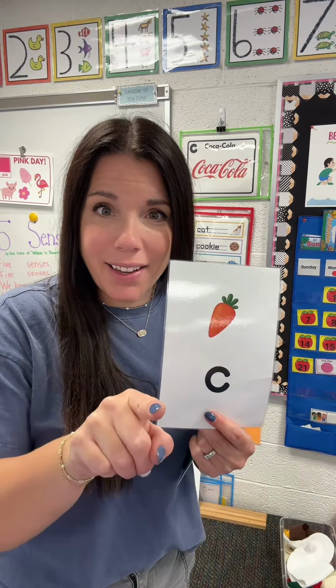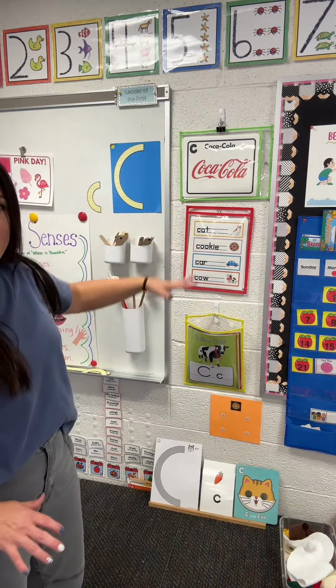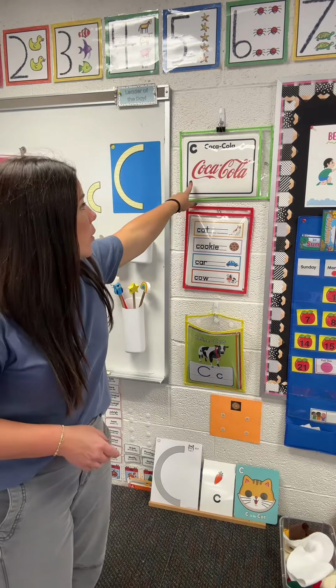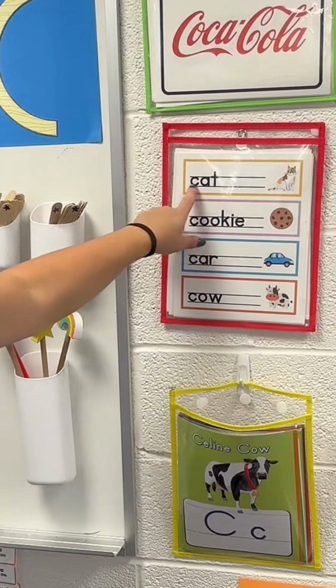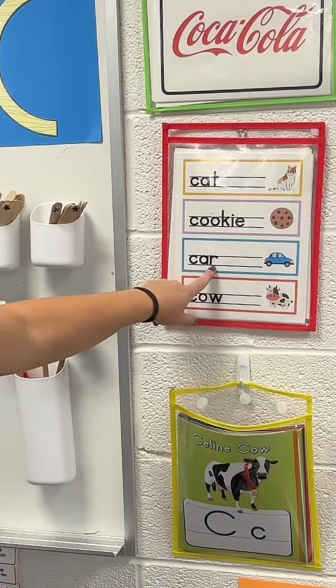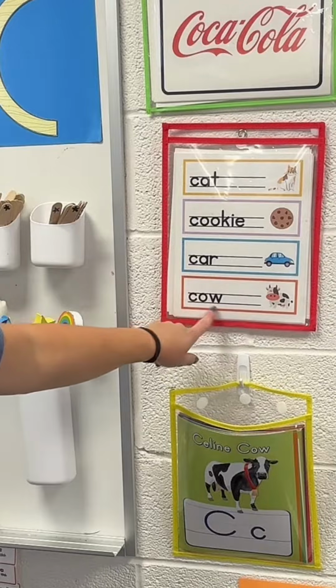All right, this is our letter wall. Look, everything all about the letter C. Does anybody know what this says? Pop. That is pop. You're right. What kind of pop is that? It's Coca-Cola. Coca-Cola begins with the letter C. Let's find out some other words that begin with that sound. K, k. We have a k, cat, k, cookie, k, car, and k, cow. They all begin with C. That letter makes the sound k, k, k.